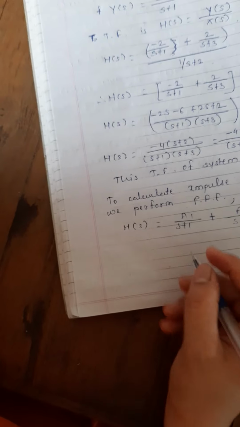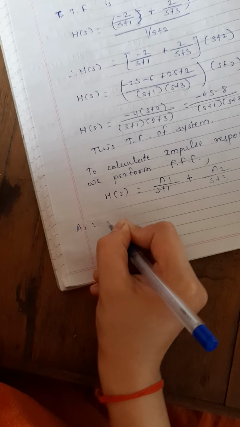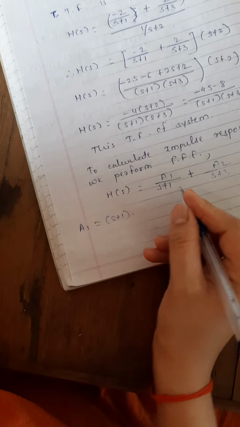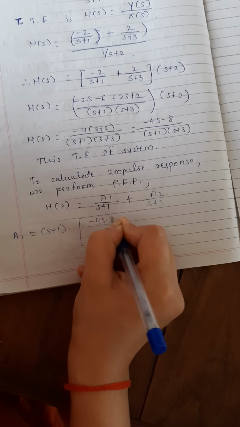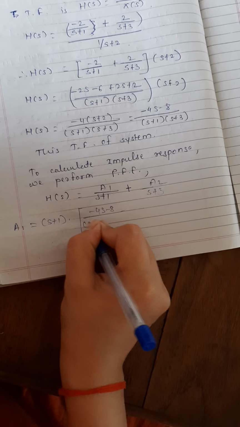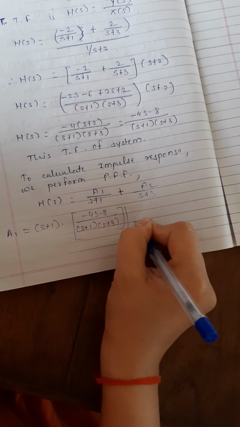So a1 is equal to s plus 1 into minus 4s minus 8 divided by s plus 1 s plus 3, at s is equal to minus 1.